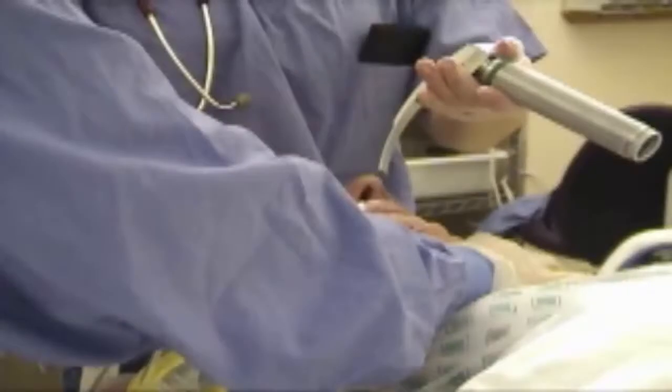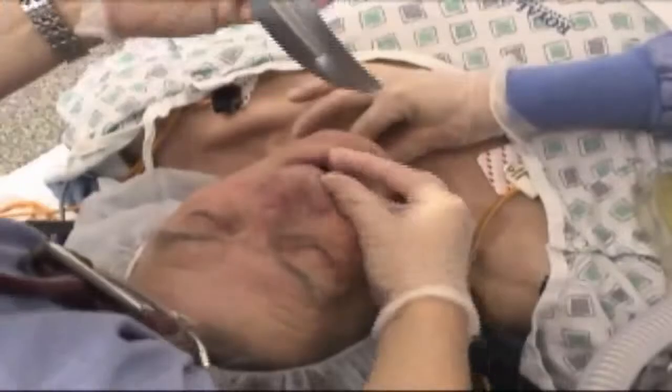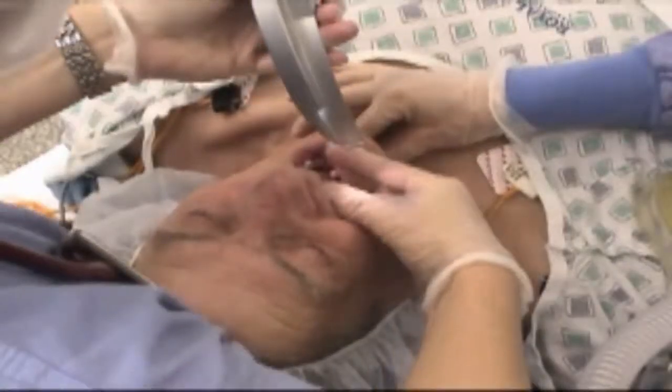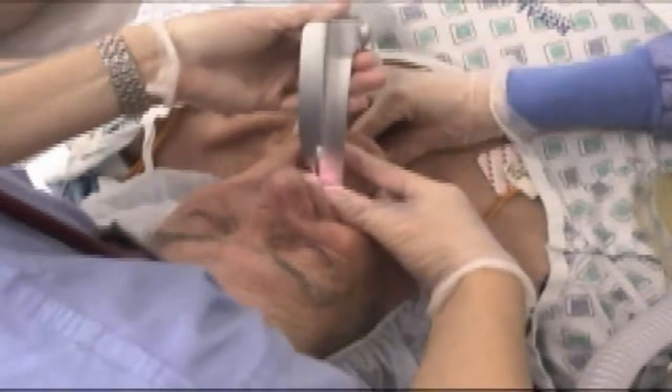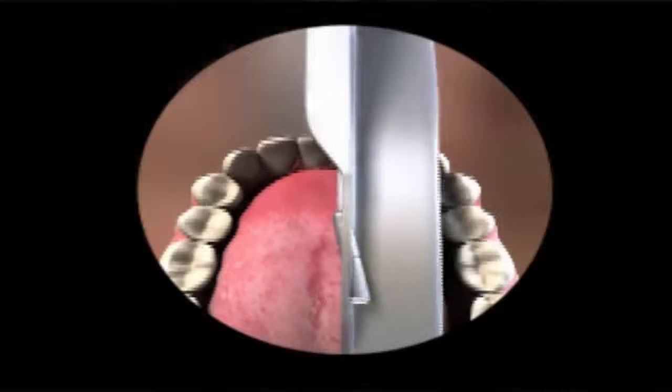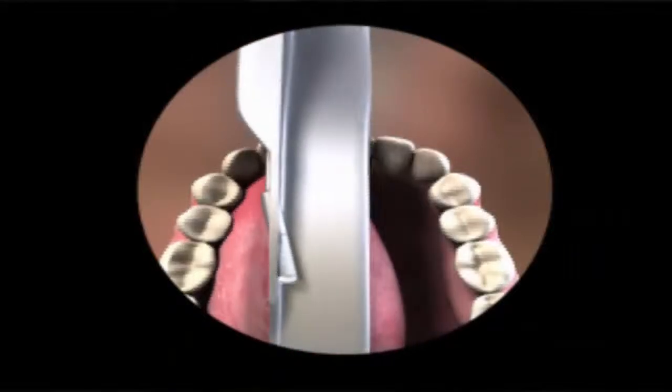Hold the laryngoscope in your left hand, blade down. Open the patient's mouth with your right hand. Insert the laryngoscope blade to the right of the patient's tongue. Gradually move the blade to the center of the mouth, pushing the tongue to the left.